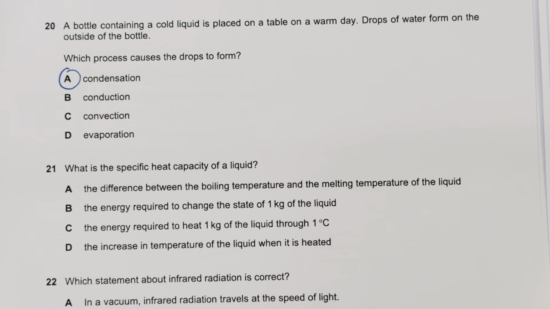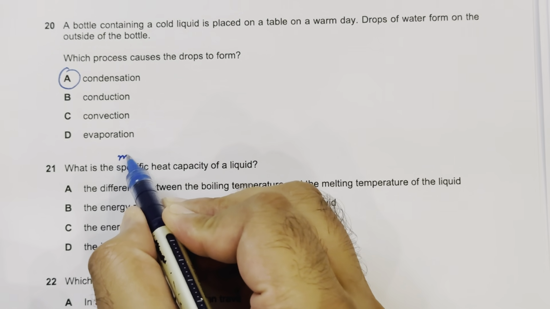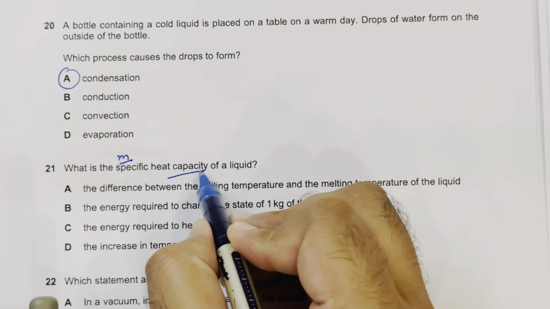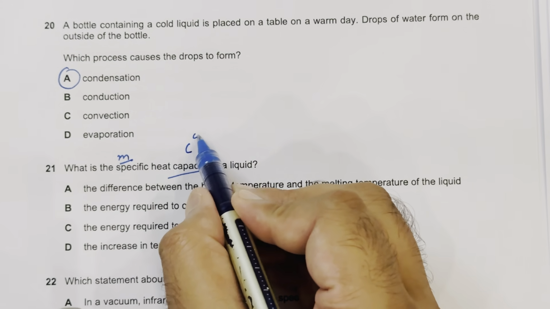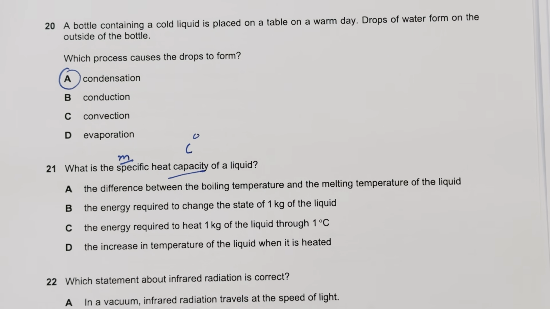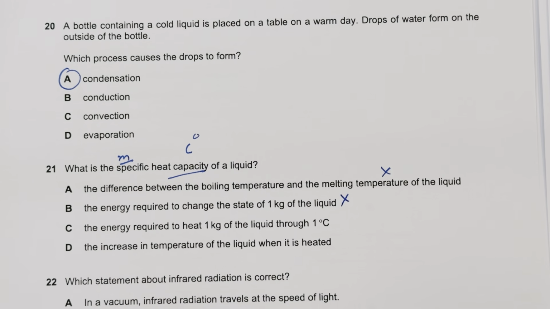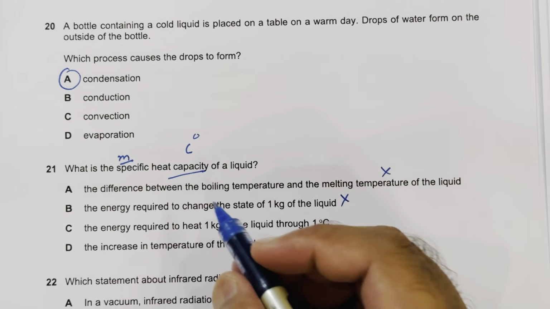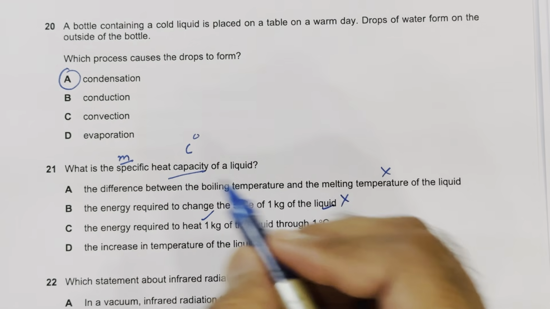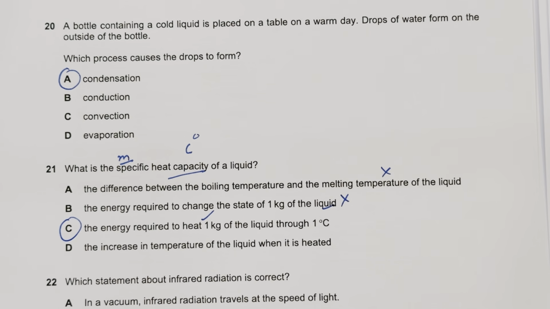What is the specific heat capacity? For specific, it means we need to give mass. For heat capacity, we need to give in degrees Celsius or Kelvin. So option A, the difference between the boiling temperature and melting temperature, no, this is wrong. The energy required to change the state of 1 kg. 1 kg is required, but temperature is also required, so this is the wrong option. The energy required to heat 1 kg of the liquid by 1 degree Celsius, this is correct. So this is the right option.